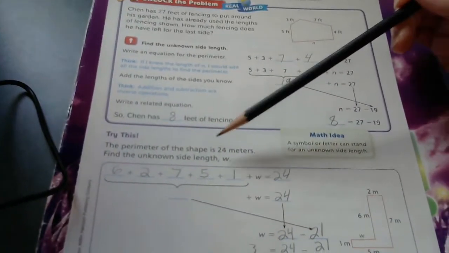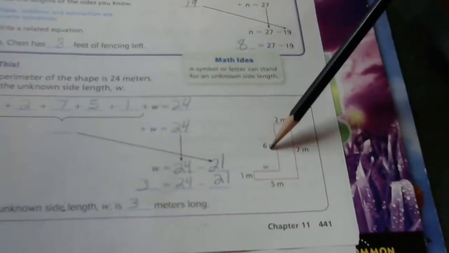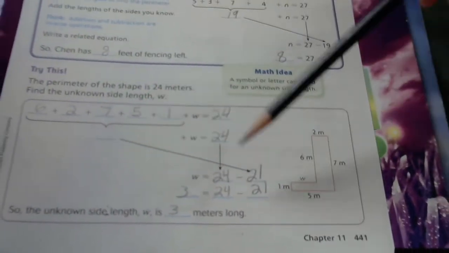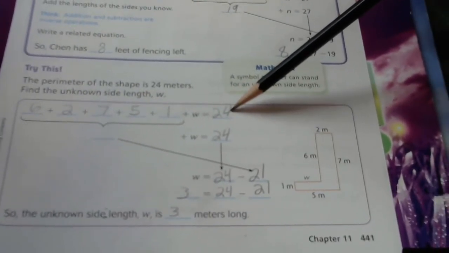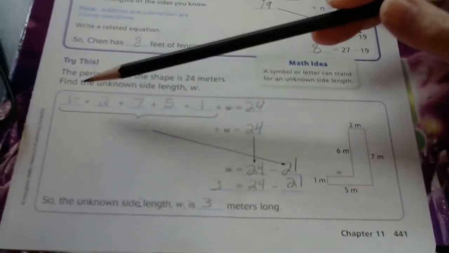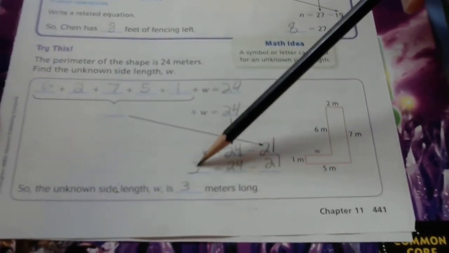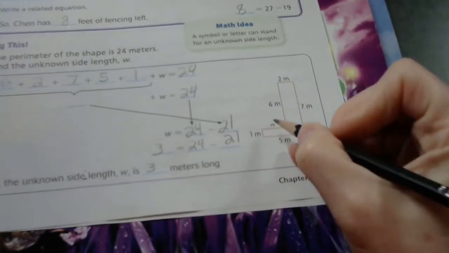Let's try the next one. The perimeter of the shape is 24 meters. Find the unknown side length W. So we have to add 6 plus 2 plus 7 plus 5 plus 1 plus W to get a total of 24. So 24 minus what we already have, which equals 21. 24 minus 21 gives us 3. So the unknown side W is 3 meters long.